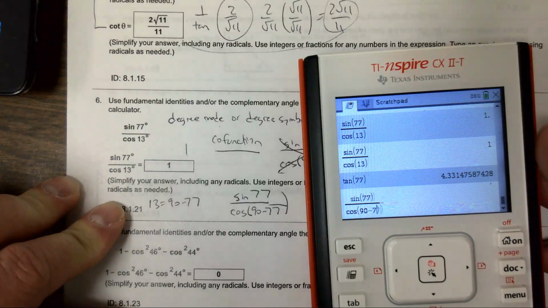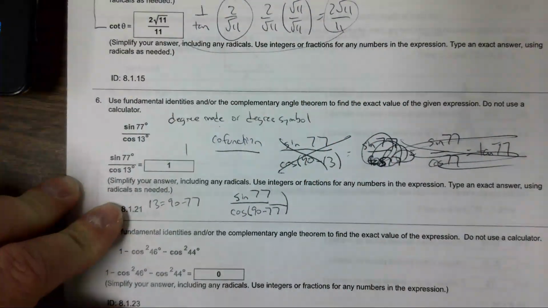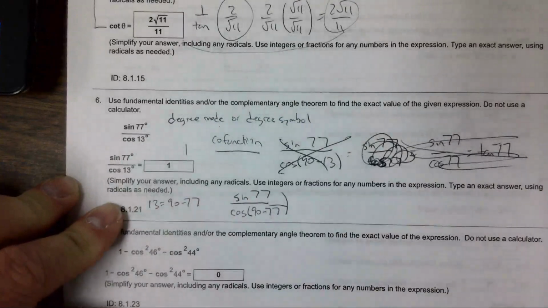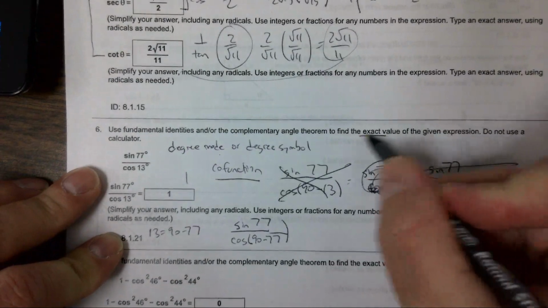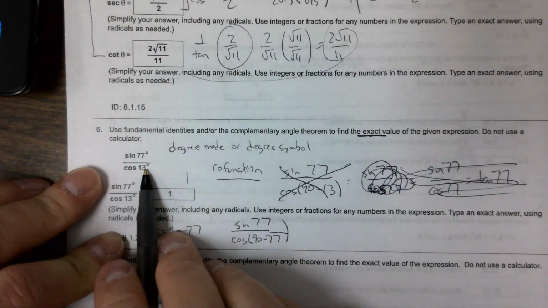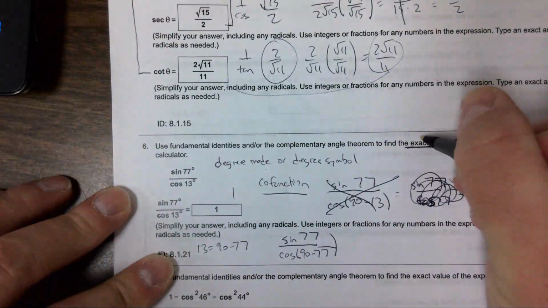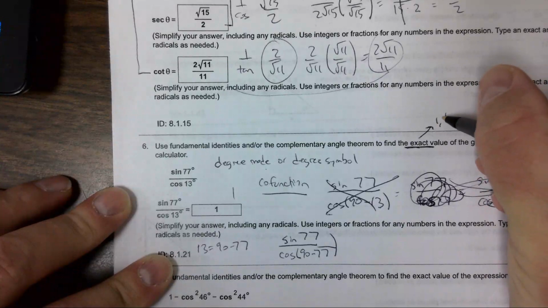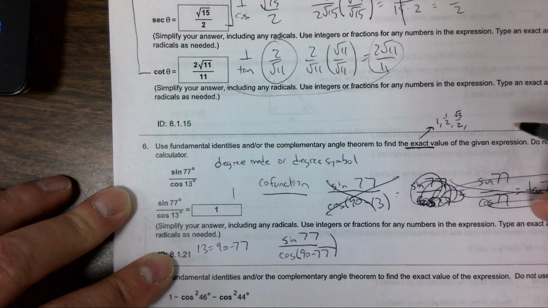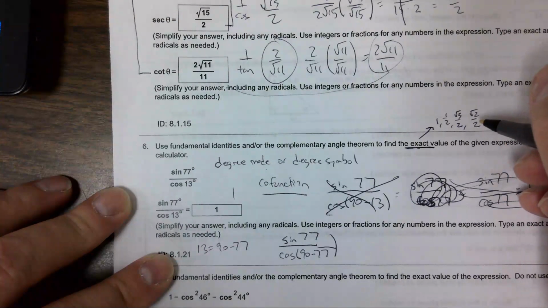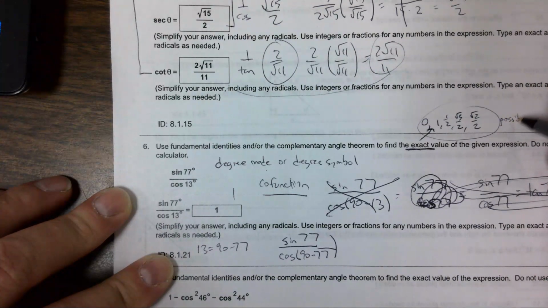90 minus 77. That gives us 1. So that didn't really help us too much. But here's one thing I can tell you. If it wants exact and if it has random numbers that are not on your unit circle, then it better be either 1, 1/2, square root of 3 over 2, or square root of 2 over 2, or 0. These could be possible answers.